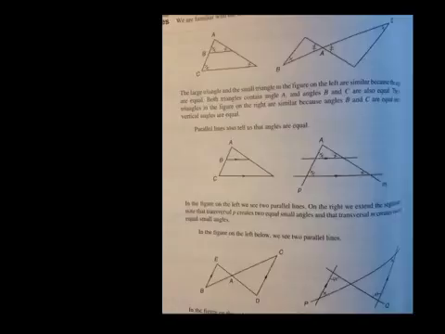This is lesson 25, video 2, B as in boy, and we're going to talk about parallel lines in this particular video. Okay, so this is some of the geometry part of Algebra 2.